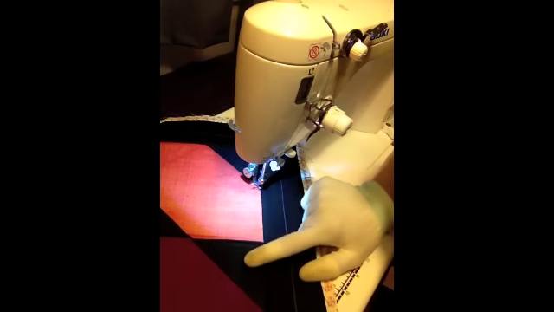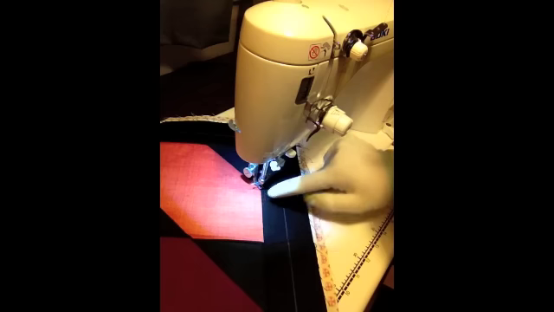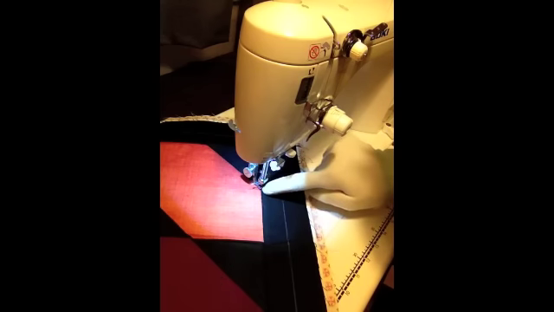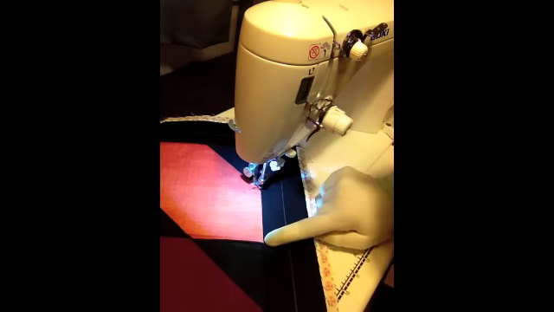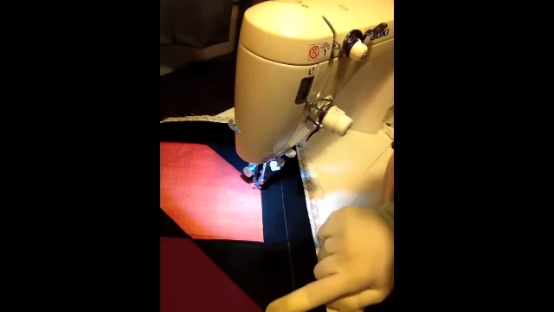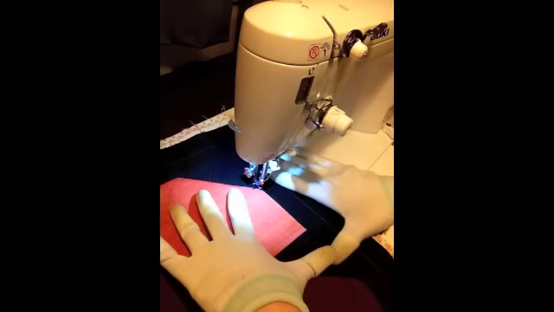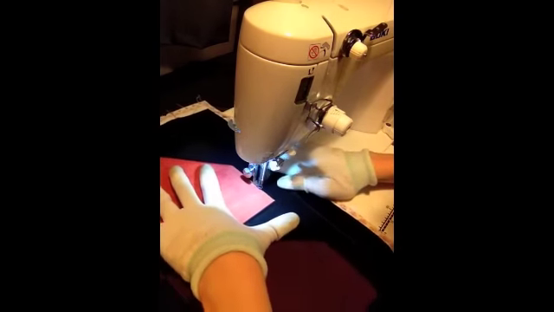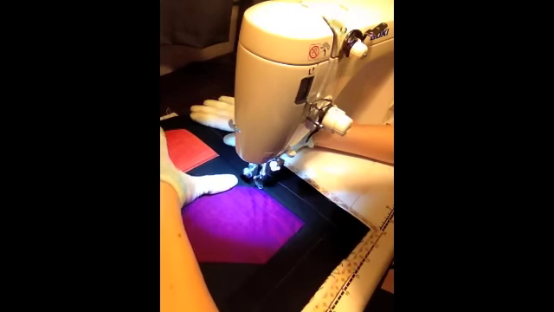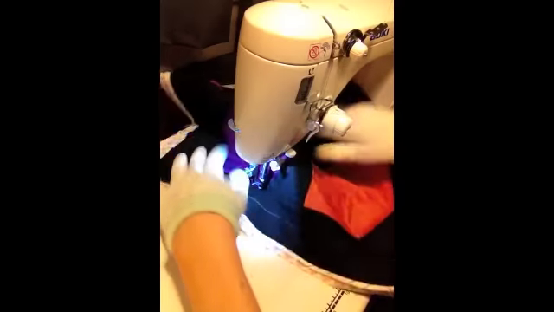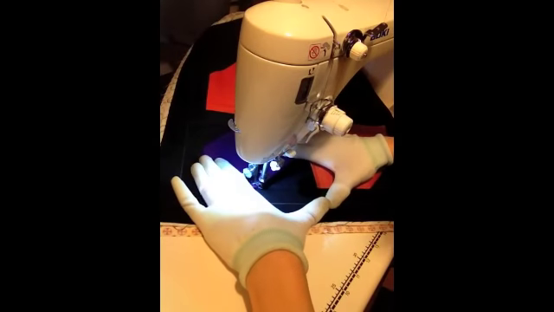My next black triangle is actually right here, and what I'm going to do, instead of breaking thread, I'm actually going to travel stitch along my colored piece to my triangle point down here. And then rotate my block, and I'm going to go ahead and do my wave again.